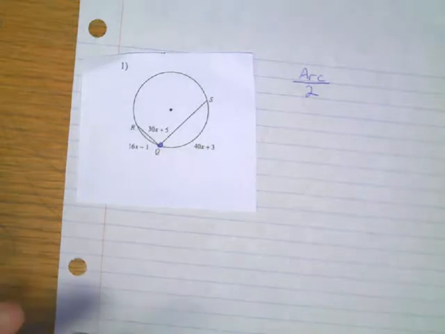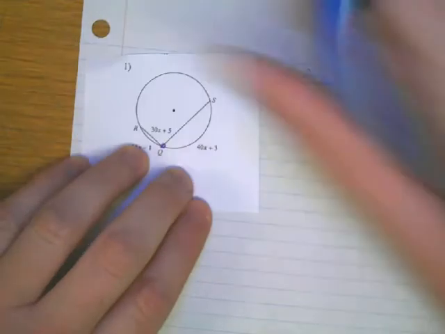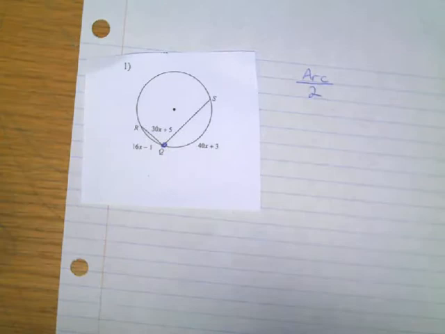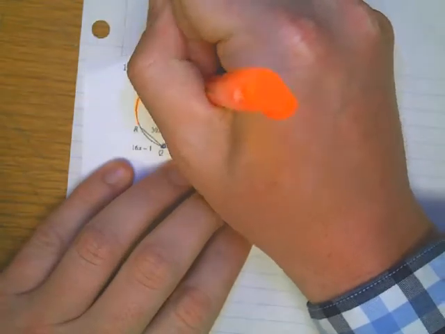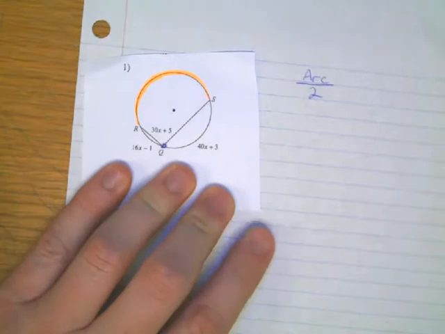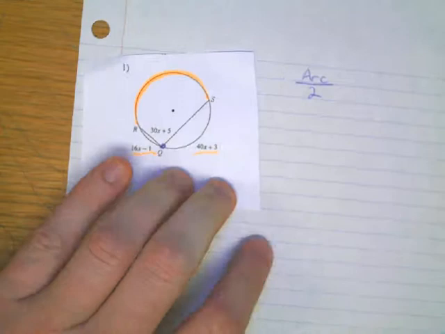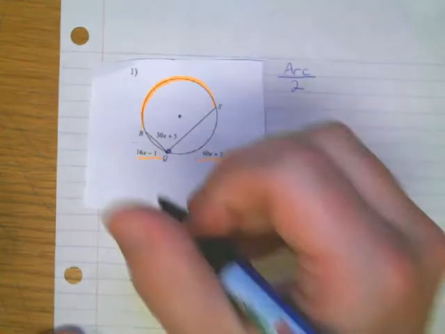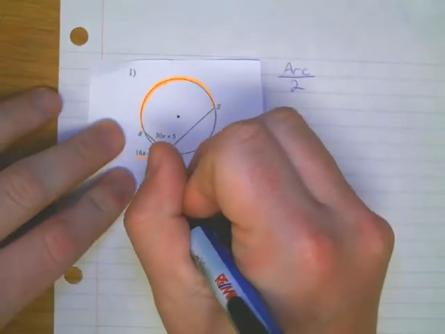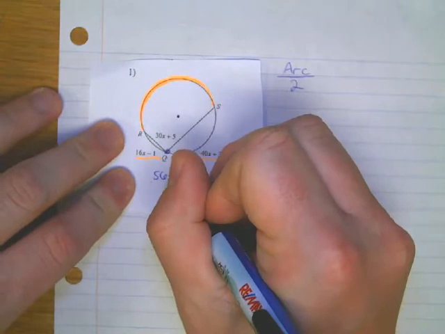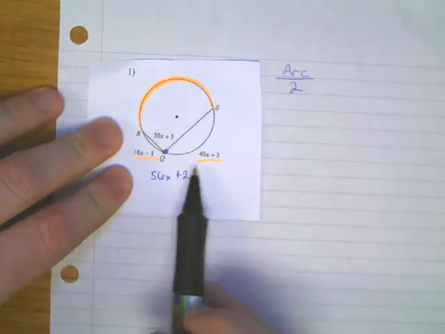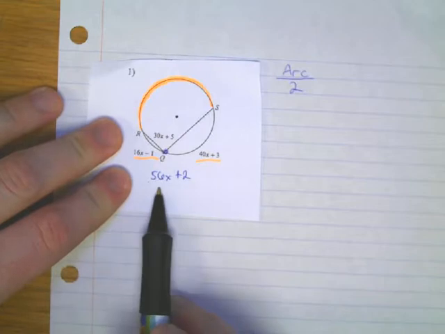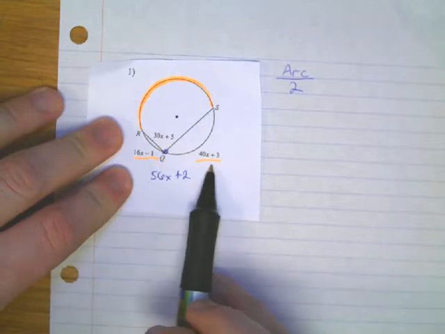So I need to figure out this arc right here. I'm given these two arcs, which collect to make 56x plus 2. How I got that was 16x plus the 40x to get to 56x, negative 1 plus 3, positive 2.